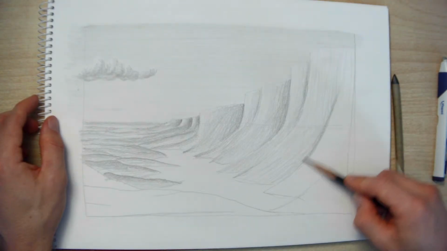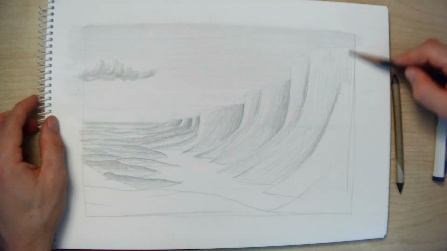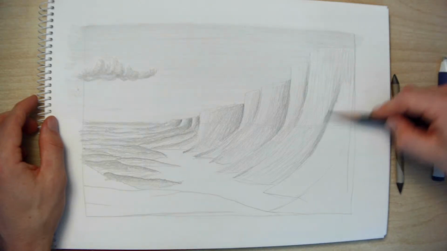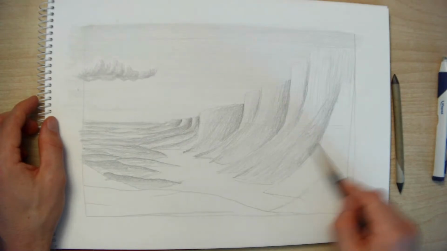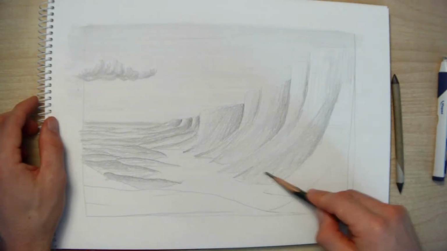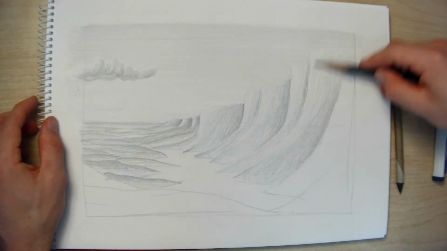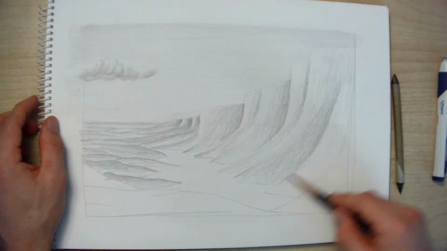So down here, it's going to be darker than right up here. Maybe like so. Going down here.